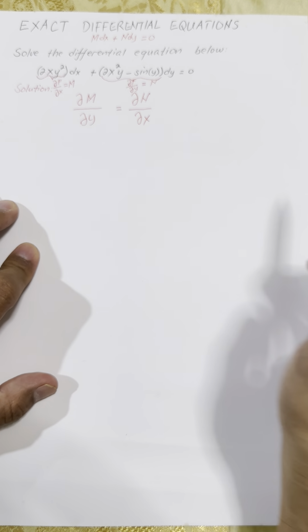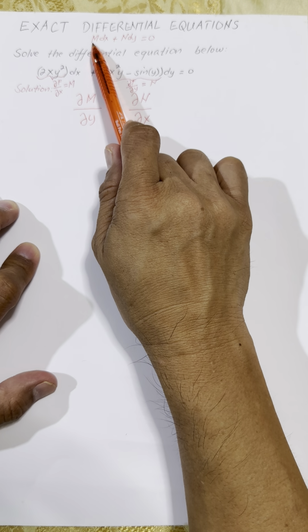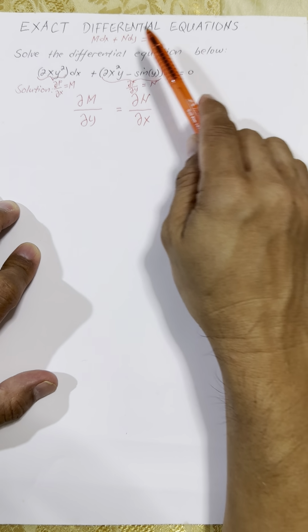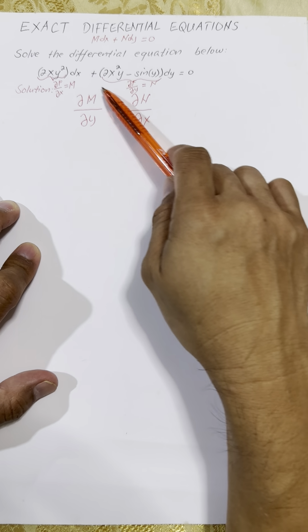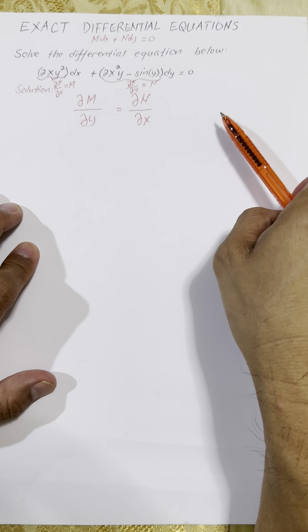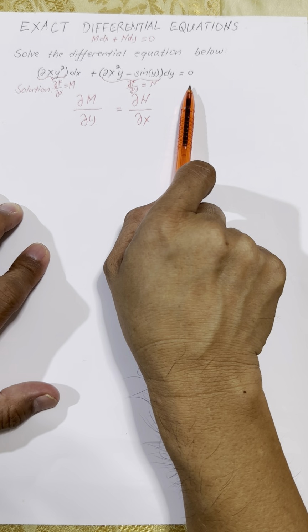Okay, so we have to test: if we take the derivative of this M with respect to y and the derivative of N with respect to x, and they give us the same result, then we can say that this is an exact differential equation.